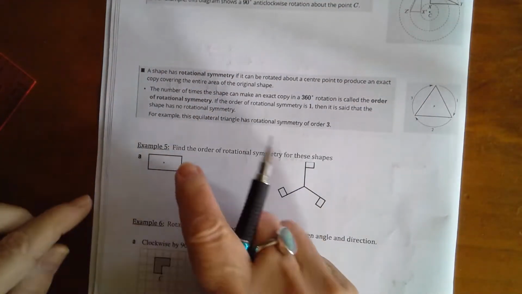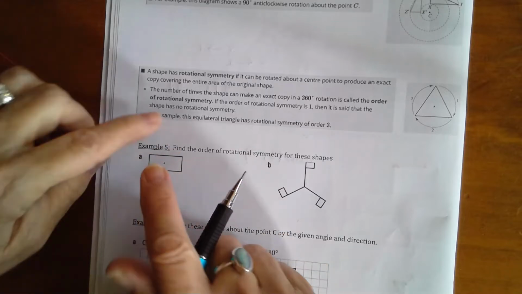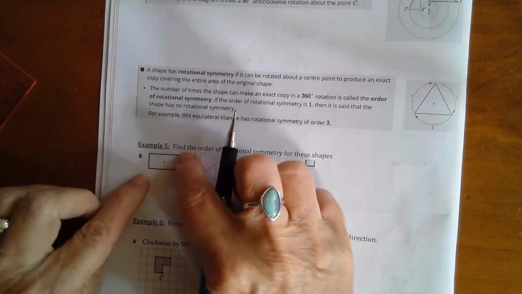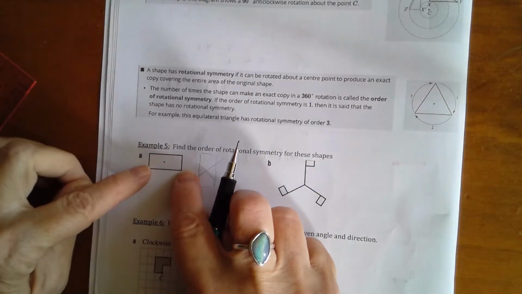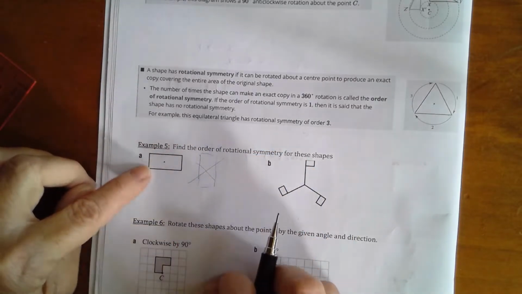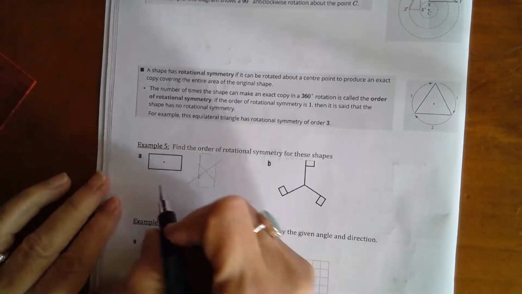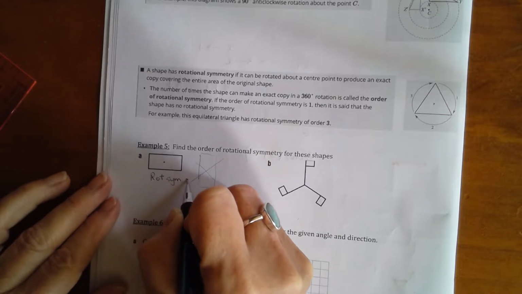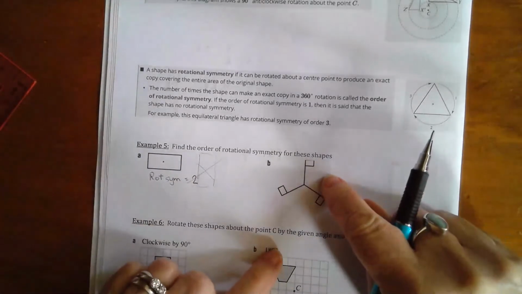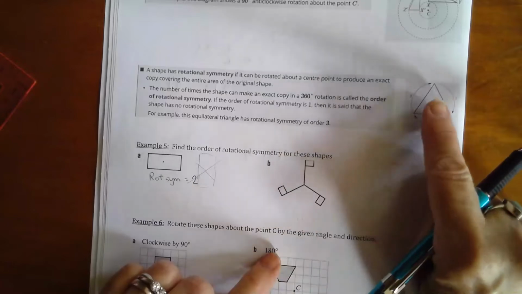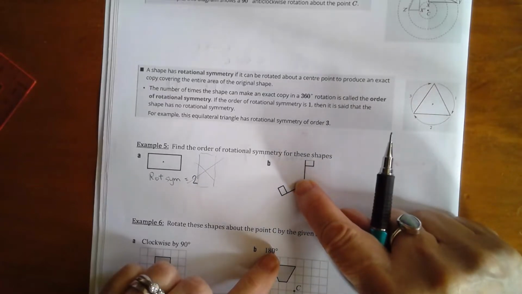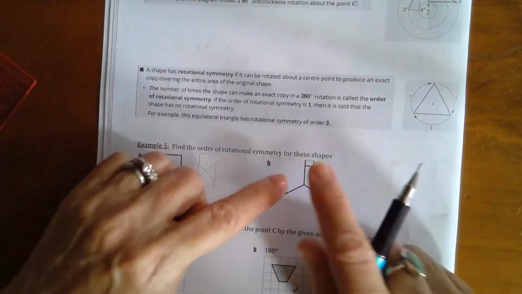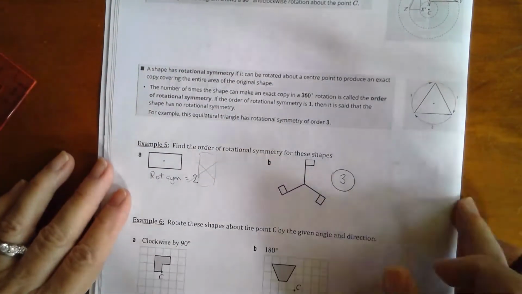This rectangle, if I rotate it 90 degrees, it ends up looking like this, and that's not the same. But if I rotate it 180 degrees, flip it all the way over, then it has rotational symmetry that time, and then all the way back to itself. So it has rotational symmetry equal to 2. I think we can see these flags are very much like that picture. As I rotate it to here, that's 1, and then around again 2, and then back to itself 3. So it has rotational symmetry 3.